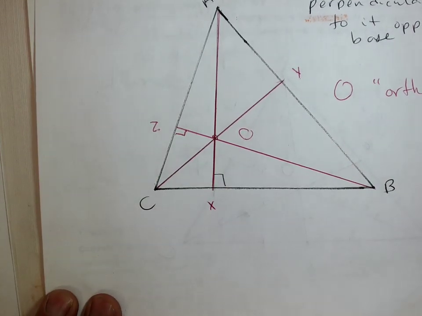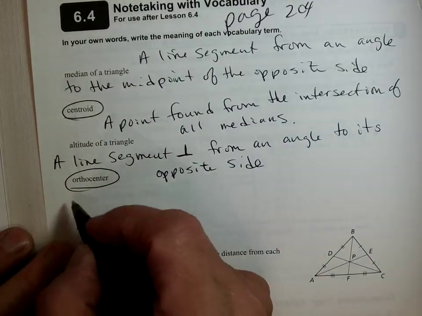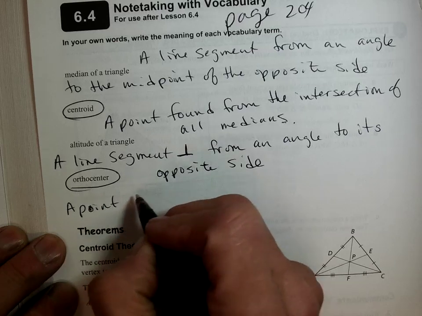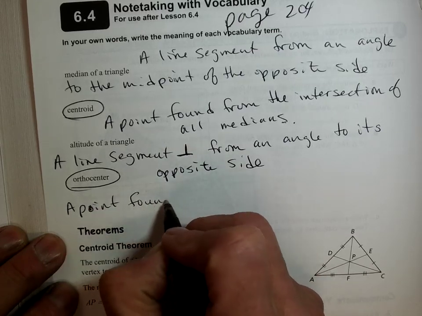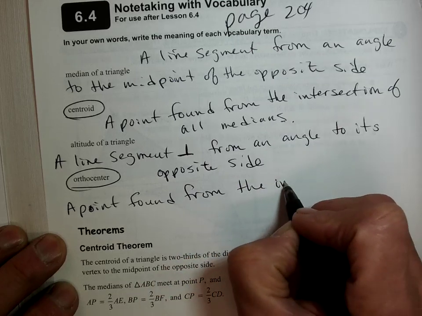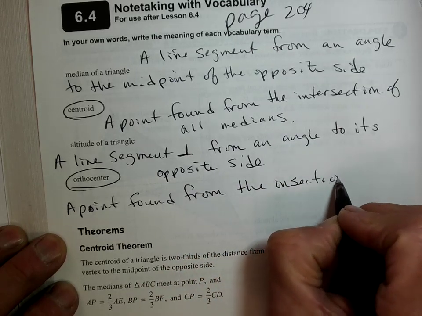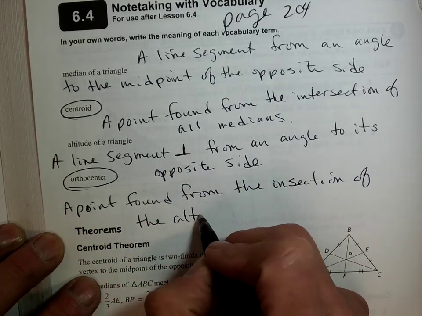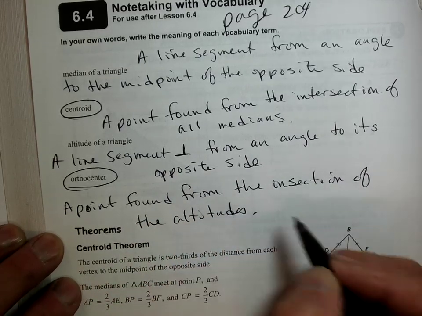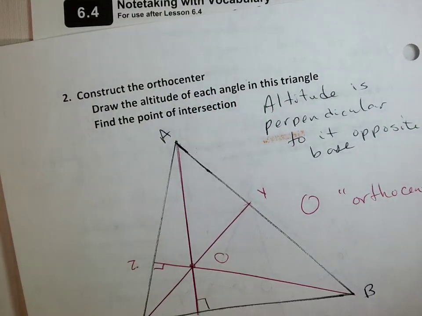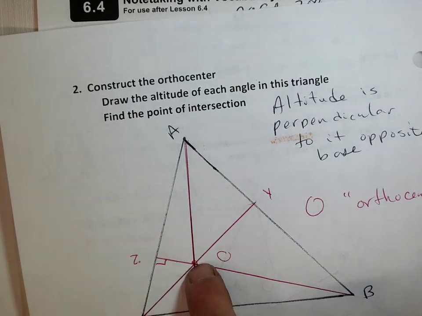So we wind up with a single point. So what's the orthocenter? It's simply a point found from the intersection of the altitudes. Okay, and again we have that. We did our construction. We did our altitudes. We found the intersection at a single point called the orthocenter.